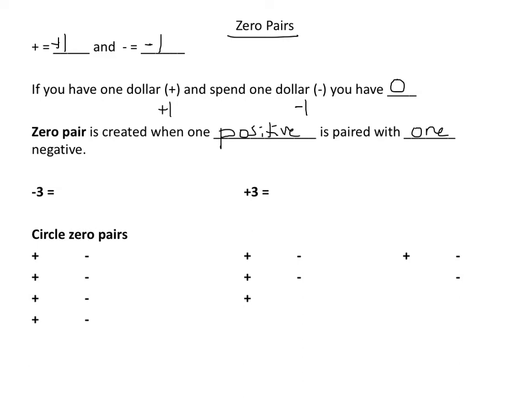So -3 would be equivalent to writing 1, 2, 3 negatives. +3 would be equivalent to writing 3 plus signs because each one is equivalent to 1. Now we're going to go through and circle any zero pairs. So anytime we can group a positive and a negative together, they would equal a zero pair.